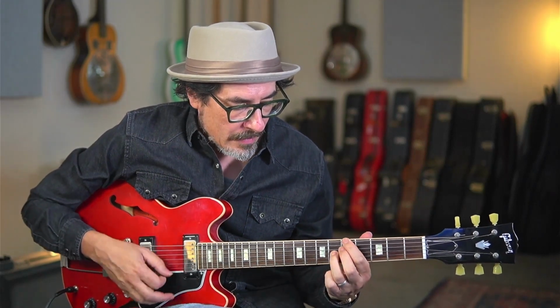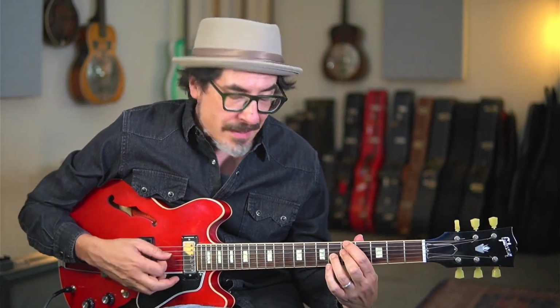Why is A7 okay? Because it's the 5 of the 5. If you're in the key of D, this A is the 5 chord of D7. So we could play, that's option 1. Now option 2 is to say, hey, this chord is almost the same as this chord.